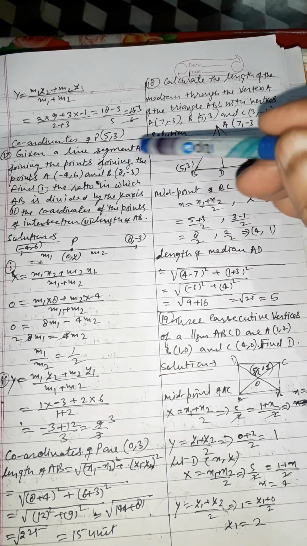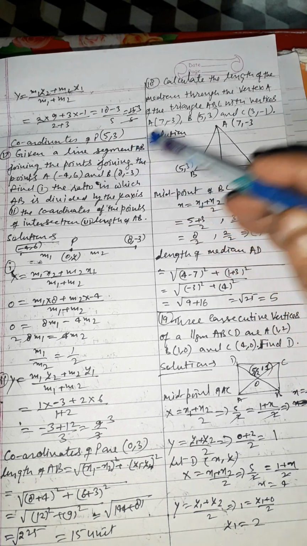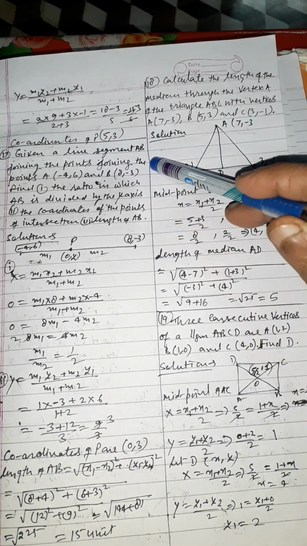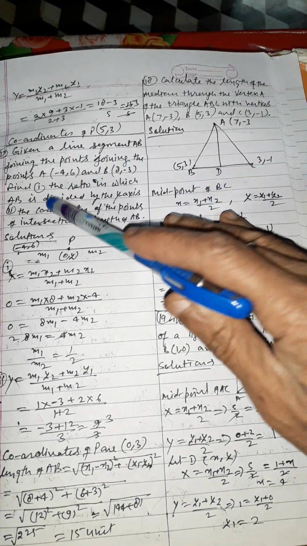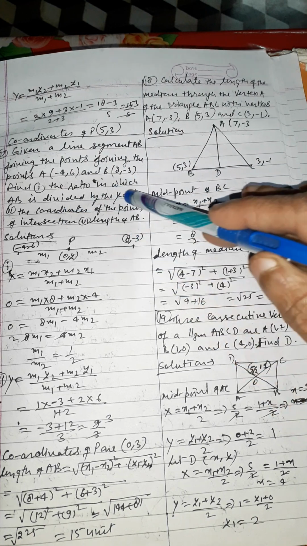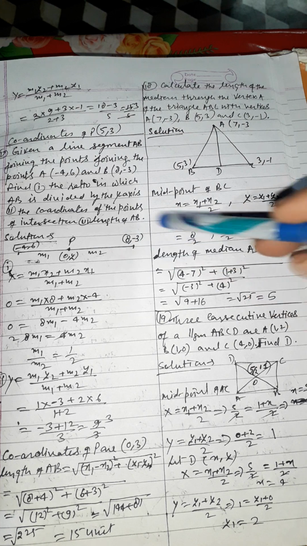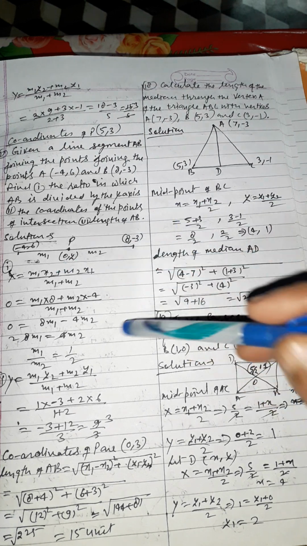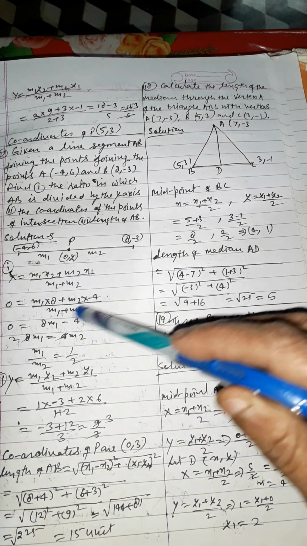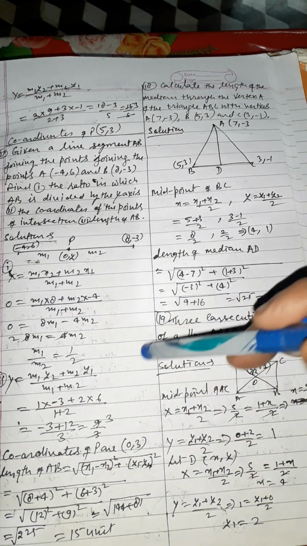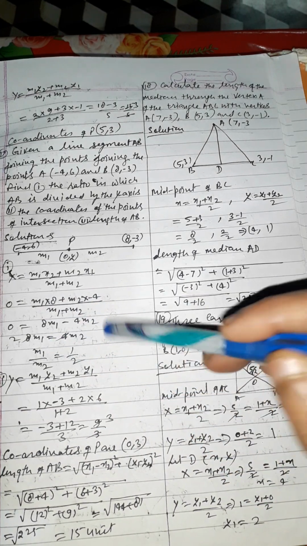Given a line segment AB joining the points A(minus 4, 6) and B(8, minus 3), find the ratio in which AB is divided by the y-axis, the coordinates of the point of intersection, and the length of AB. Taking m1 and m2, then x is equal to m1 x2 plus m2 x1 upon m1 plus m2. m1 into 8 plus m2 into minus 4 upon m1 plus m2, it is 8 m1 minus 4 m2.